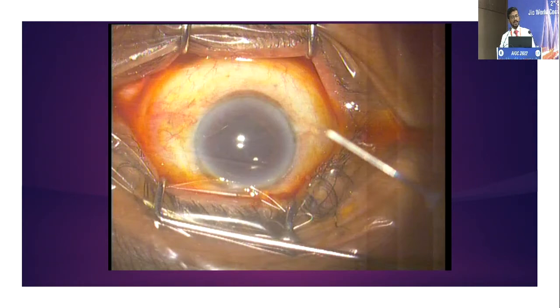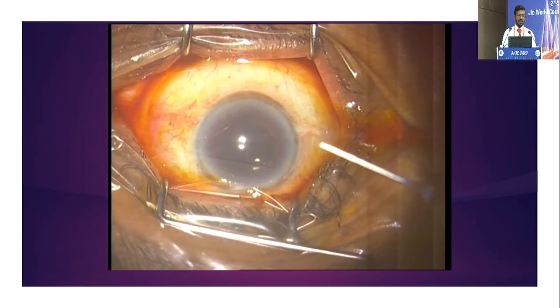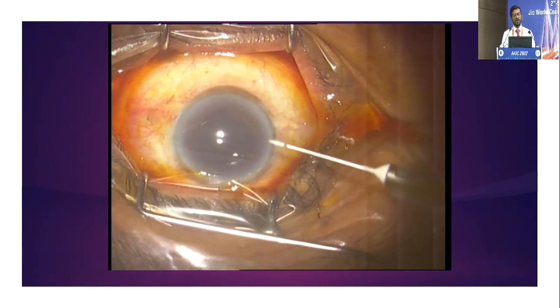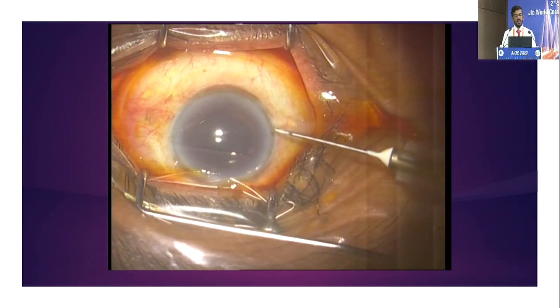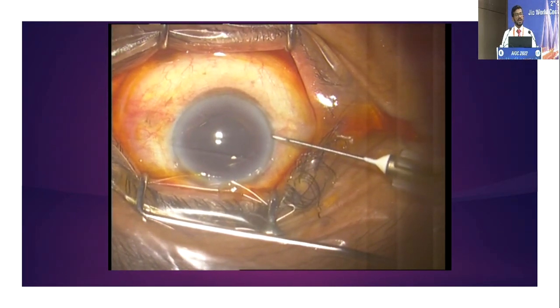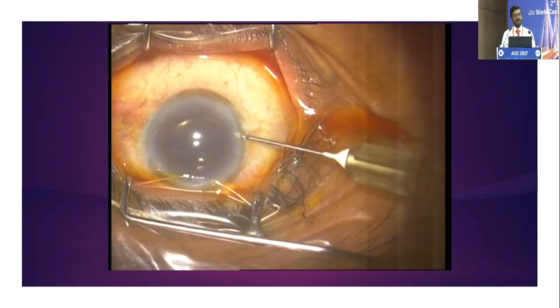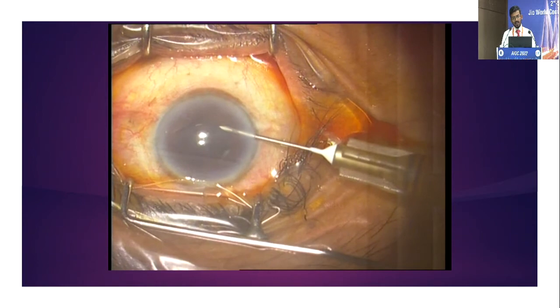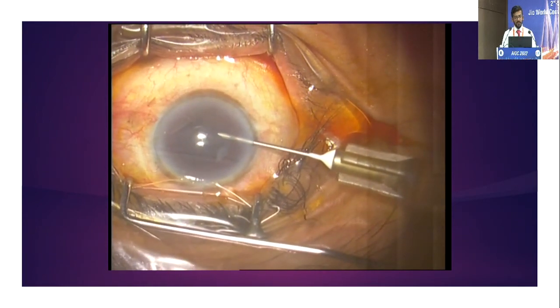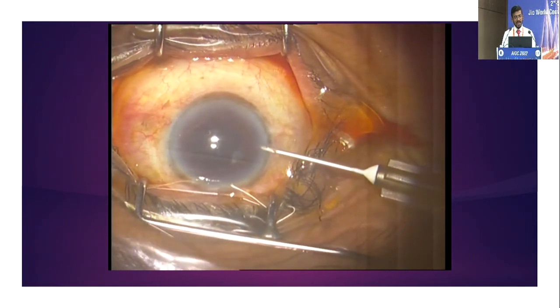This is the AC tap that we see. So after the injection, we just have to take a 1 ml syringe with a 30 gauge needle or a 26 gauge needle, and then go obliquely into the cornea and gently aspirate around 0.1 ml of fluid, and make sure the AC will flatten out, but it's still formed. So this is the AC tap that we are doing.